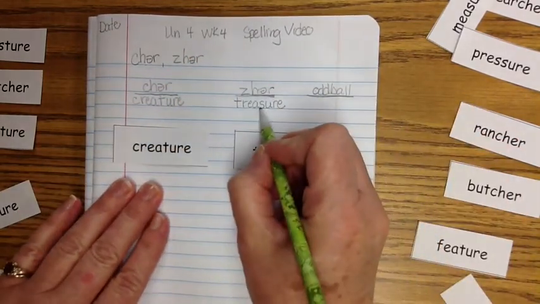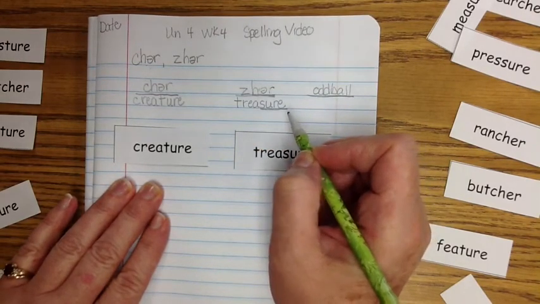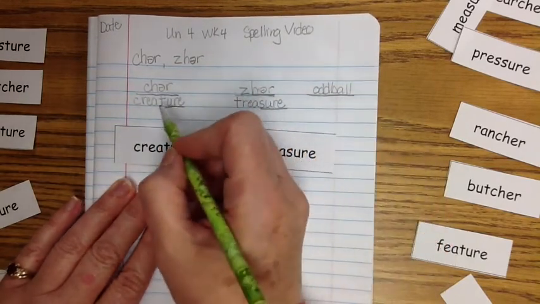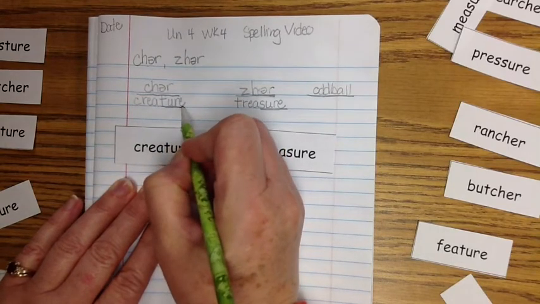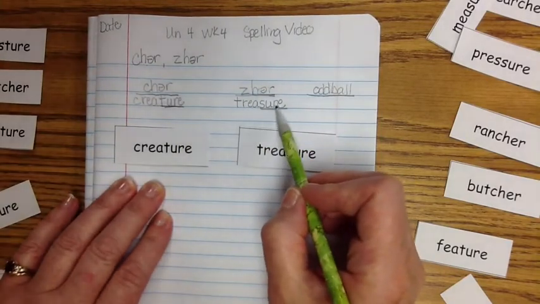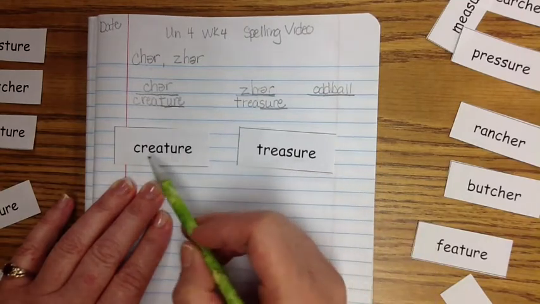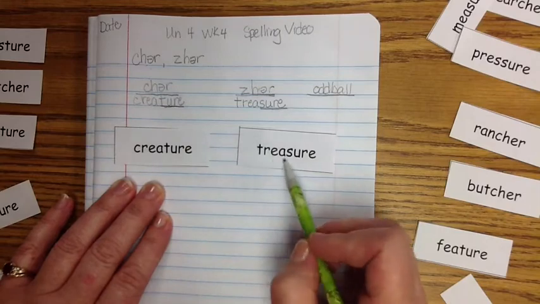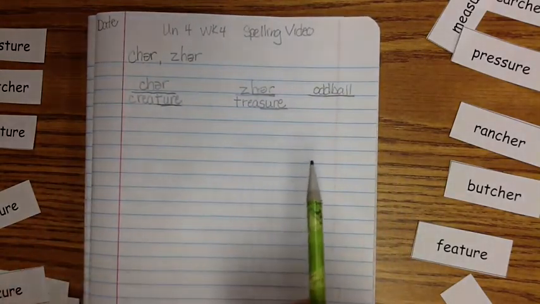So we underline the S-U-R-E and we underline the T-U-R-E. So this says cher and this says zher. Creature. Treasure. You don't hear the zh in this one. Creature. That's this. Treasure.